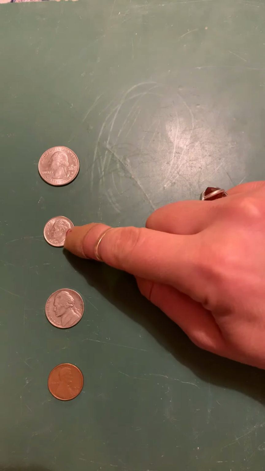Okay, this one is called a dime. Even though this one is small, it's even smaller than this one down on the bottom. Even though it's smallest, a dime is 10 cents. So this is 25 cents and this is 10 cents. That's called a dime.